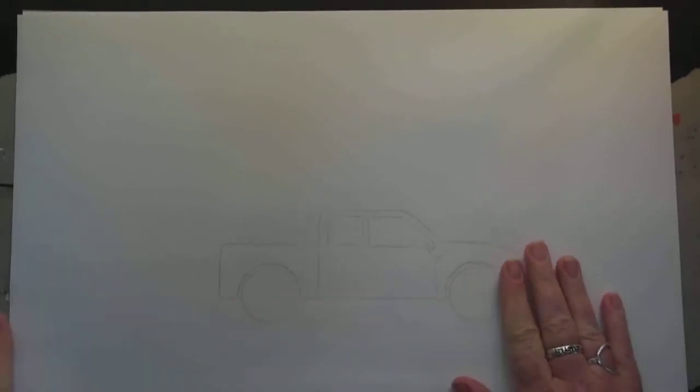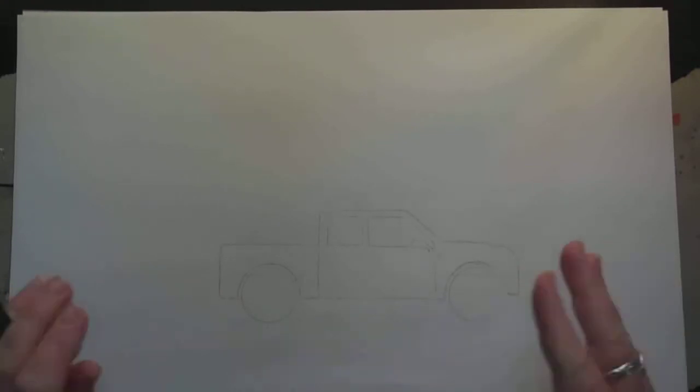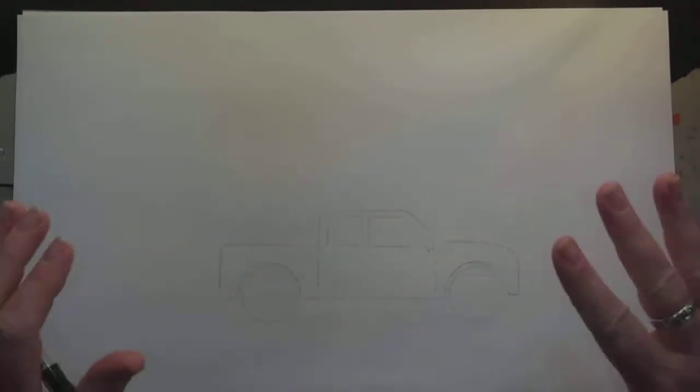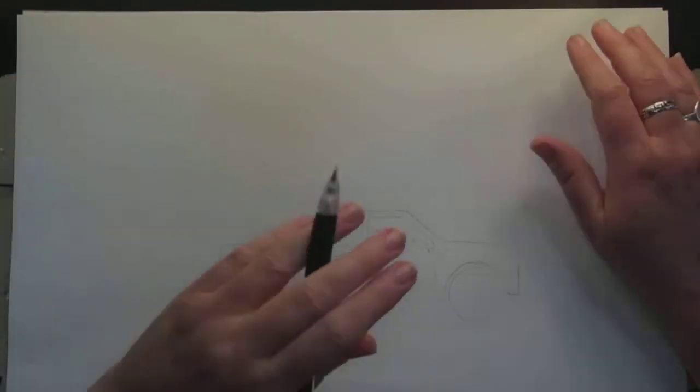Okay, to draw any kind of vehicle in one point perspective. For step number one, I went onto my phone and I found a picture of a truck so that it has the correct proportions and the kind of details that I want. So step number one, draw the side of the object.